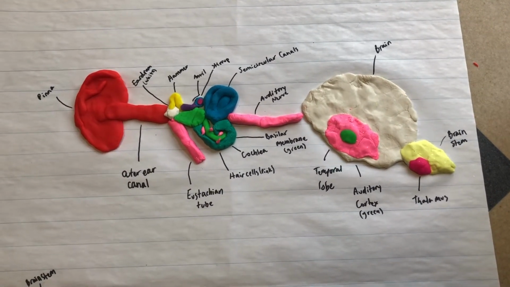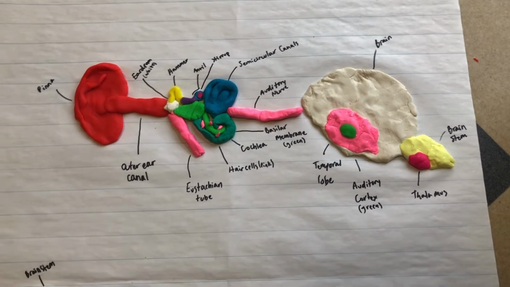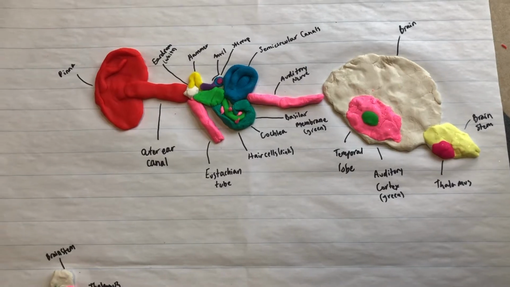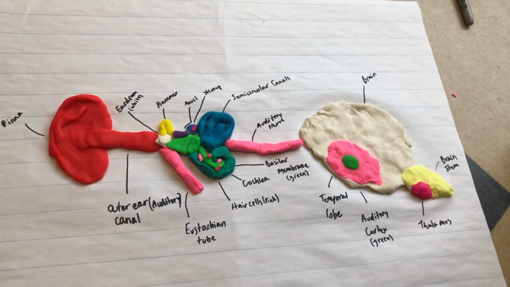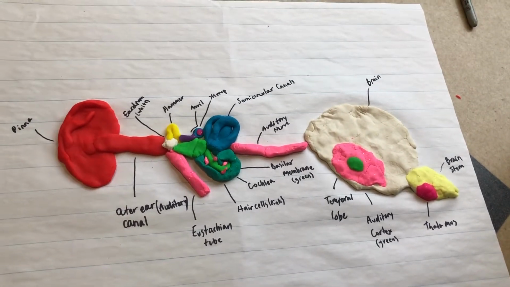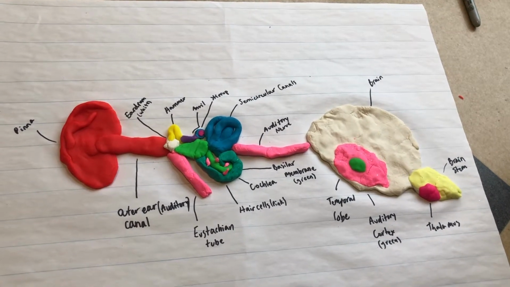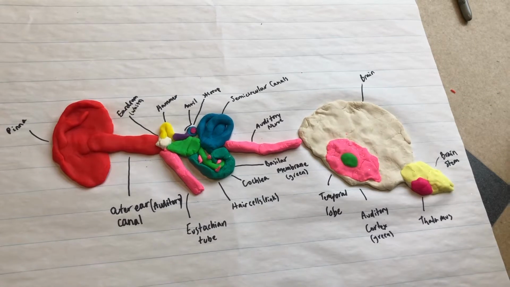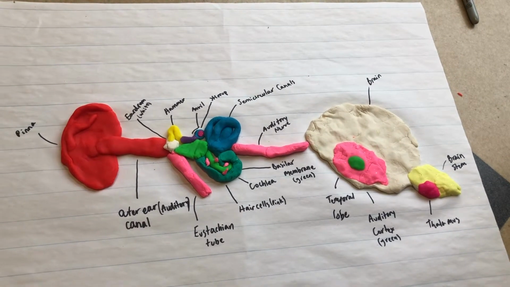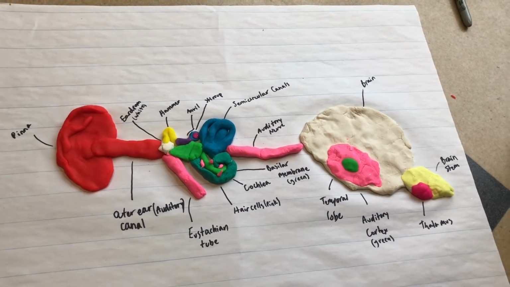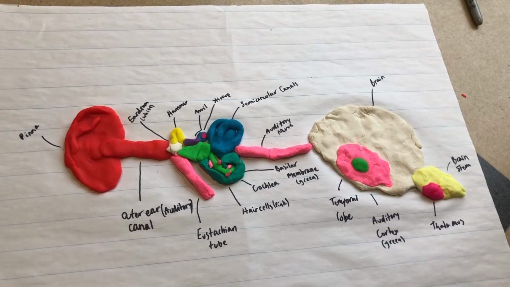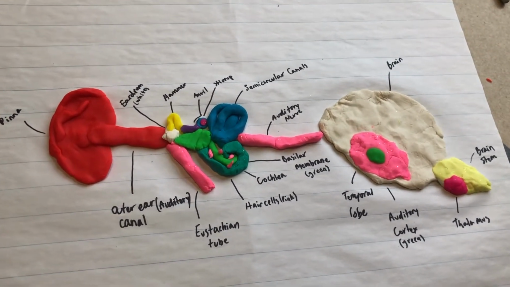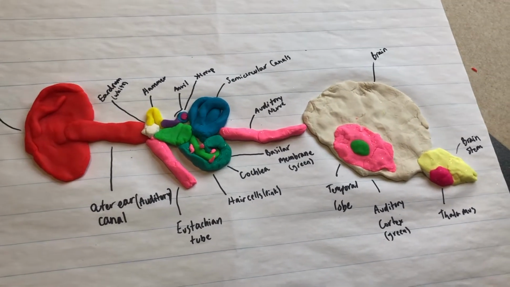Next, it moves to the auditory canal, which channels sound waves to the eardrum. The eardrum is a tight membrane, causing it to vibrate when sound reaches it. Then it reaches the hammer, which is a tiny bone that passes the sound from the eardrum to the anvil. The anvil is also a tiny bone that passes vibrations to the stirrup. Also a tiny bone, it is U-shaped and it passes vibrations from the anvil to the cochlea.